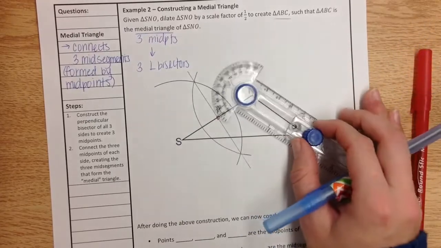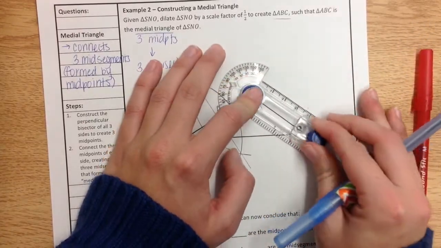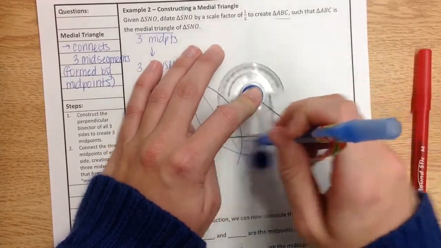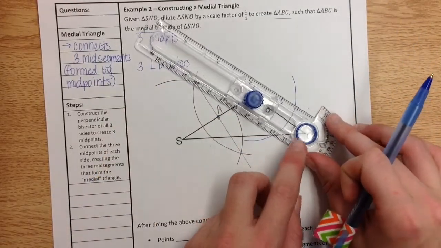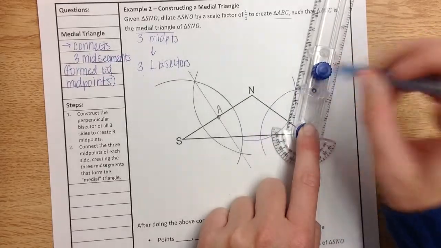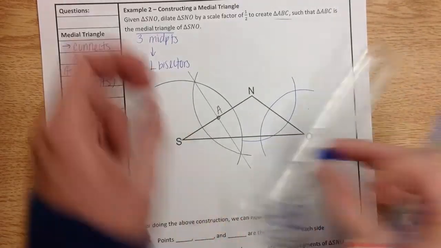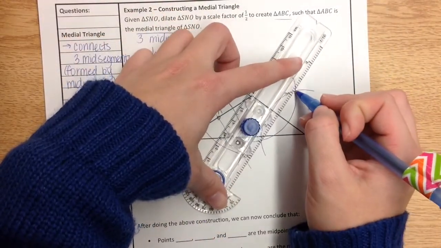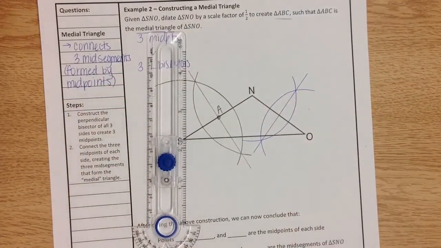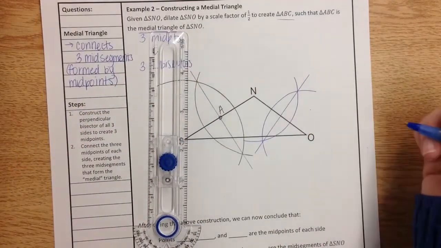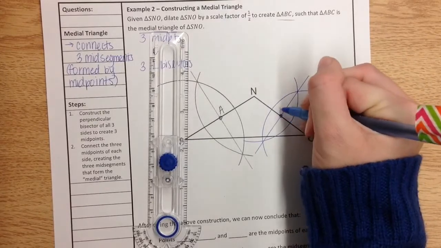So same process. You can adjust your radius at this point, but once you swing that first arc for this, you can't change it. And then connect. And this is point B.